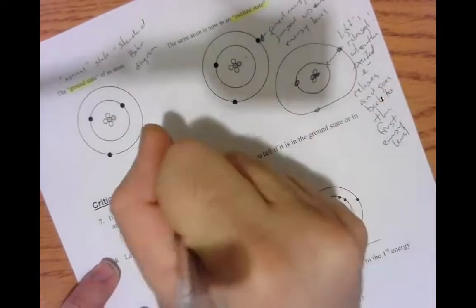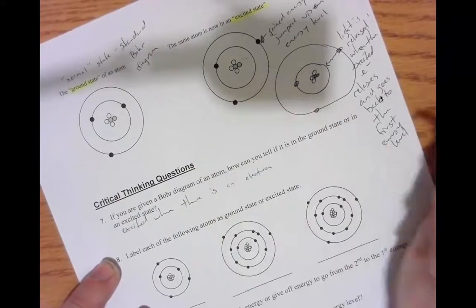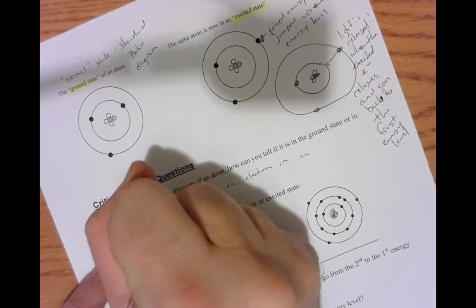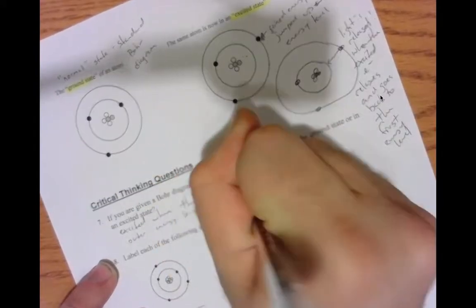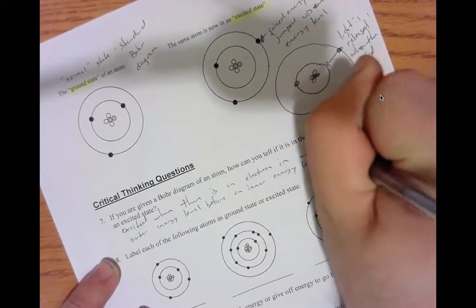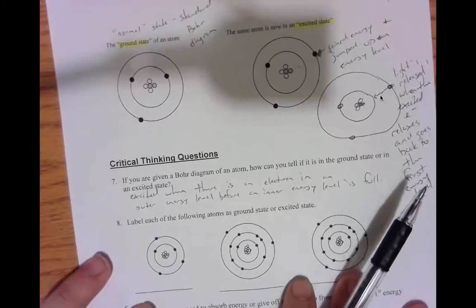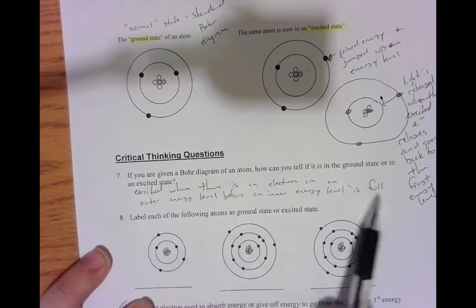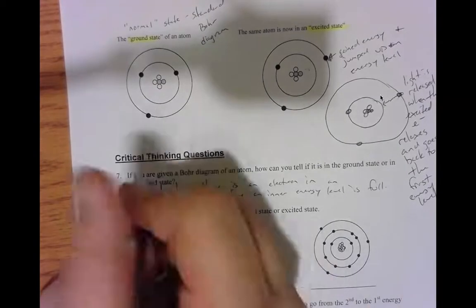when there is an electron in an outer energy level before an inner energy level is full. And then remember, guys, sorry, now you can read it, it's not tilted. So remember, it's excited when there is an electron in an outer energy level before an inner energy level is full. And then remember, guys, it is in the ground state when it's just your standard Bohr diagram.